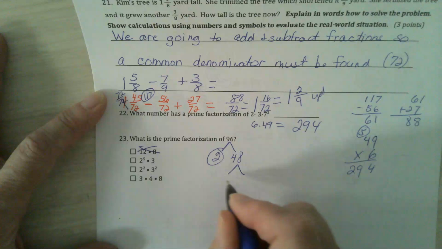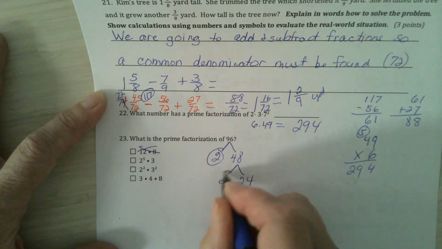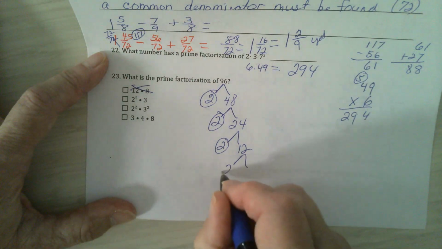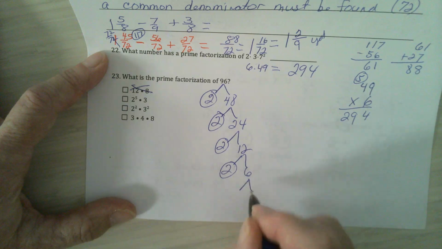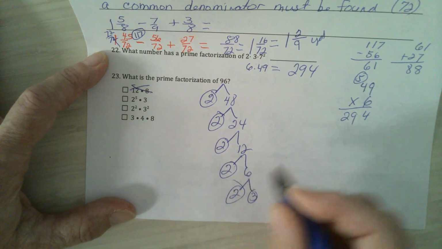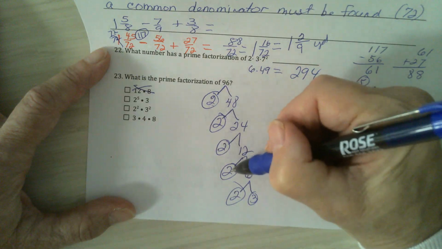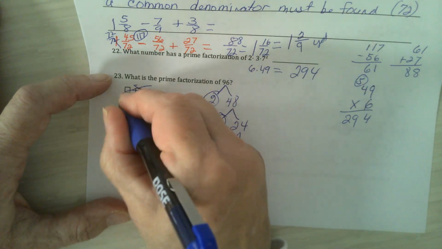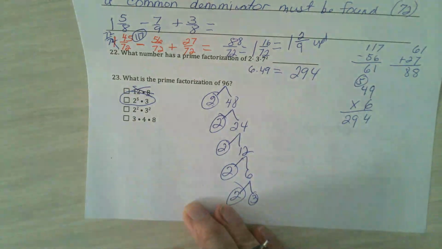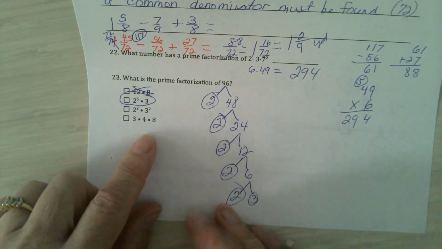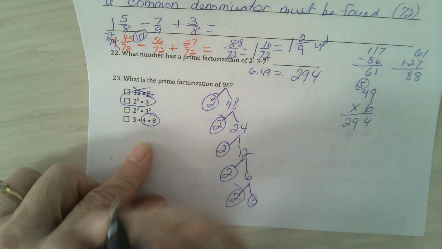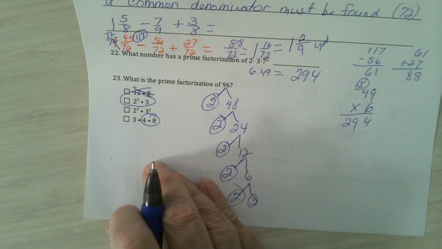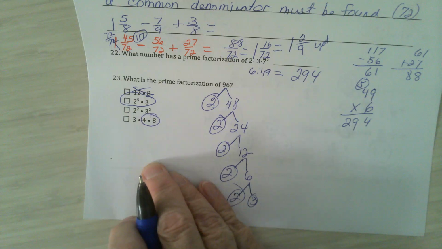2 is prime. 2 times 24. 2 times 12. 2 times 6. 2 times 3. So you have 1, 2, 3, 4, 5. 2 to the 5th power times 3 is the right choice. You could not choose this one because 4 and 8 are not prime numbers, right? On that problem, double check to make sure you choose a prime number. Make sure it's only prime numbers.